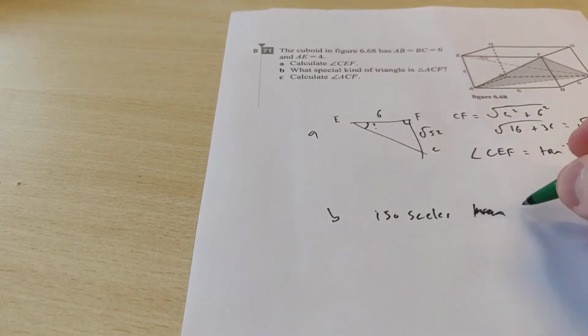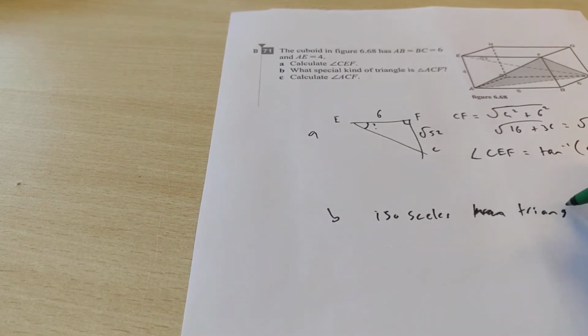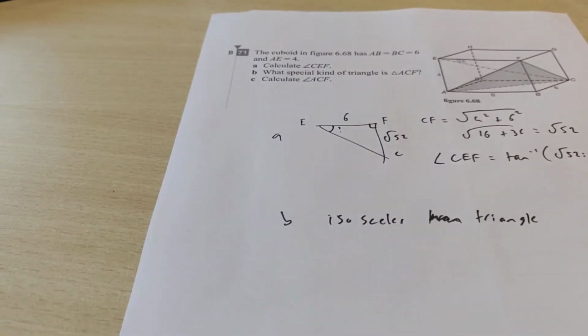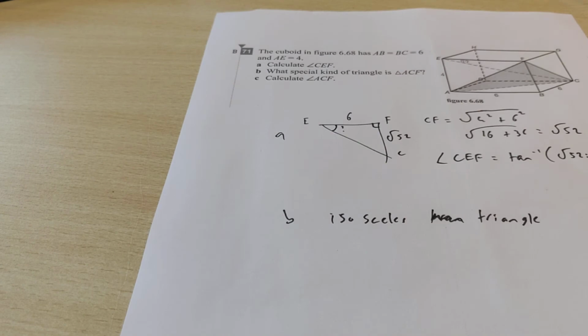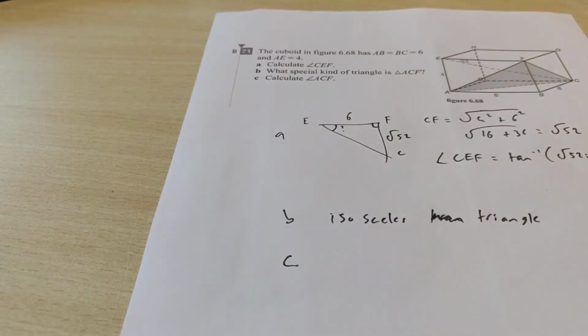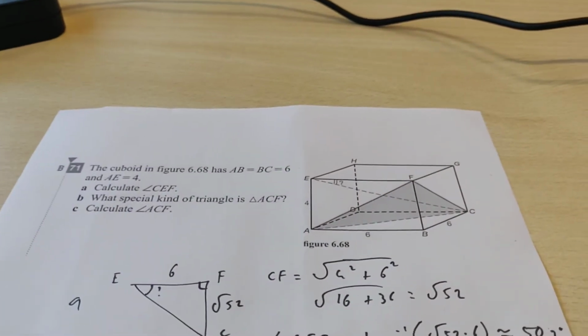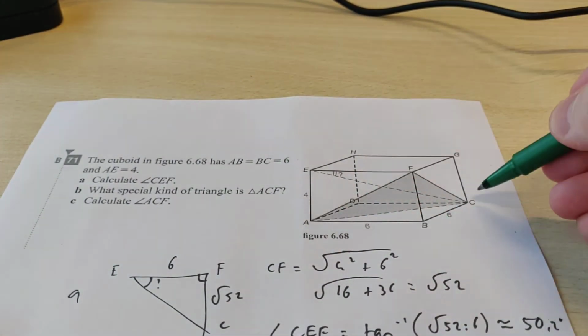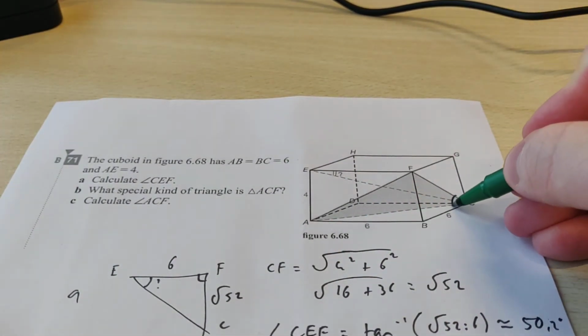Let me write that word down again. Triangle. Alright. In an isosceles triangle, two sides are the same. In an equilateral triangle, all three sides are the same. And then we need to calculate angle ACF. Alright, so angle ACF is from A to C to F. So it's this angle over here.